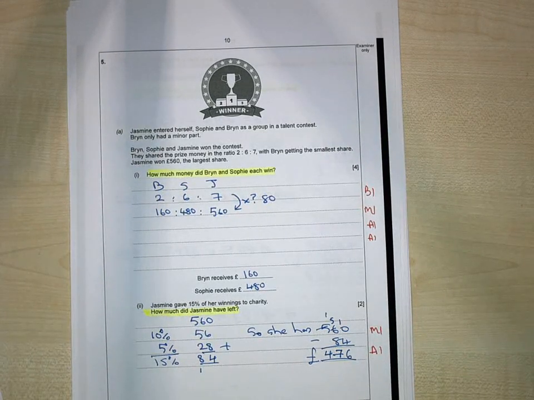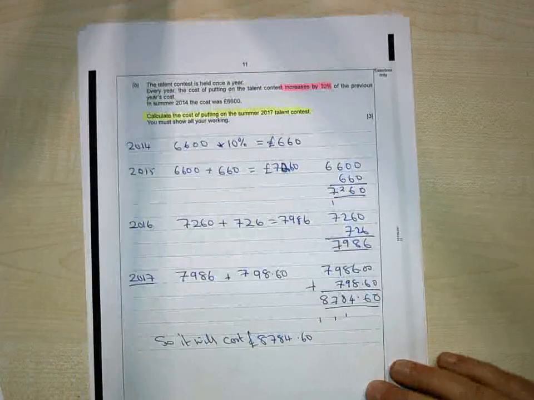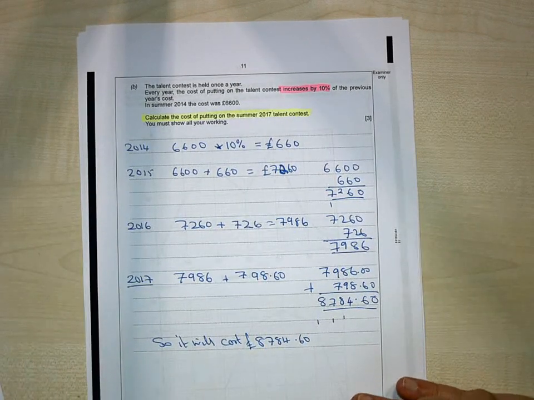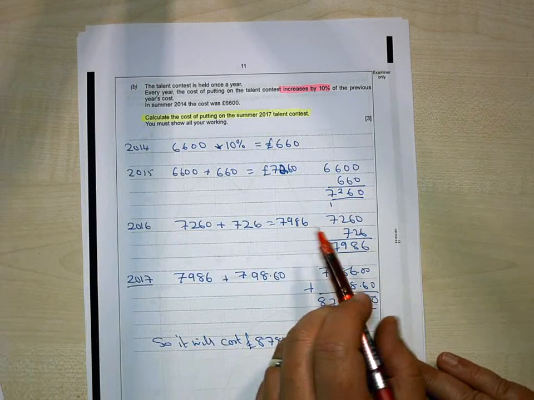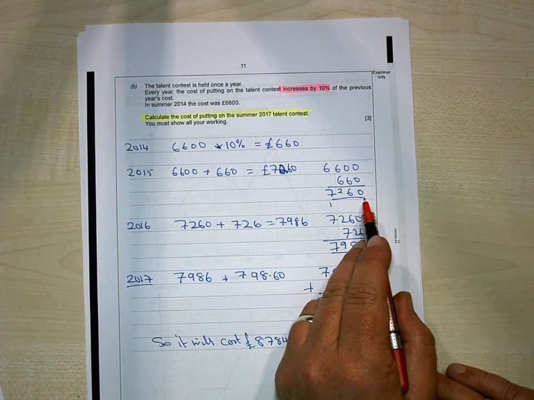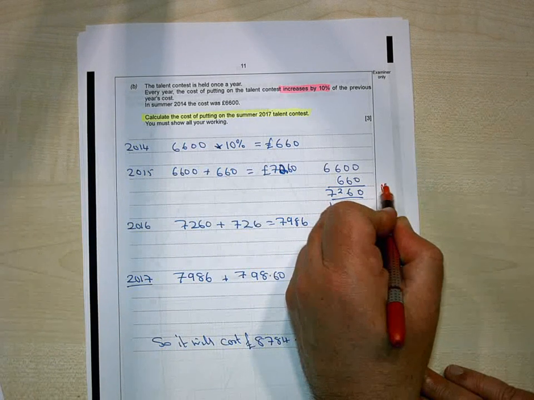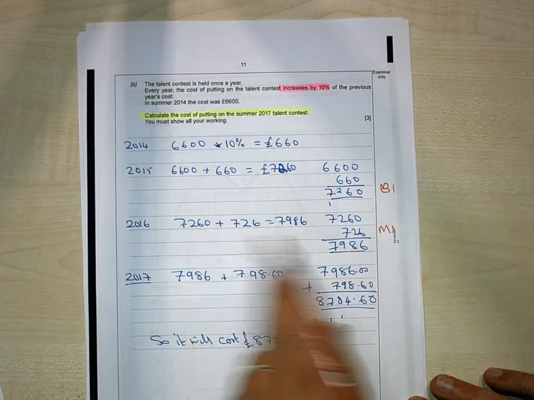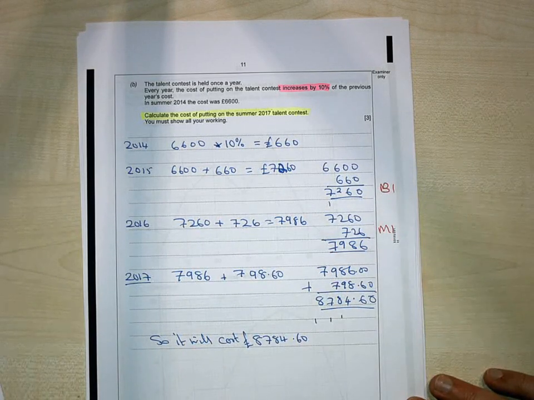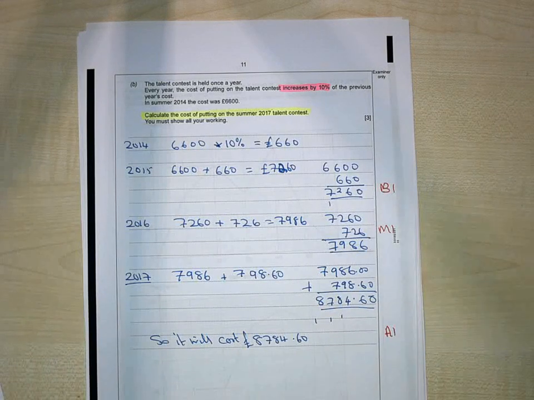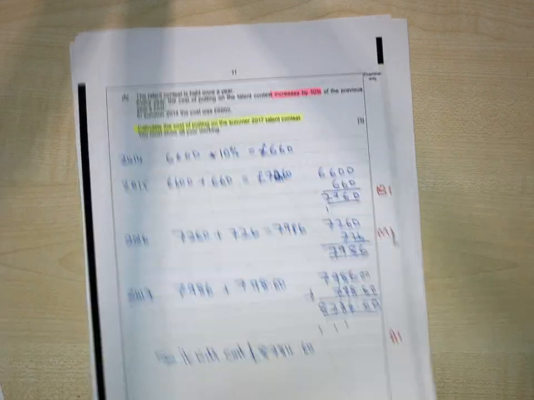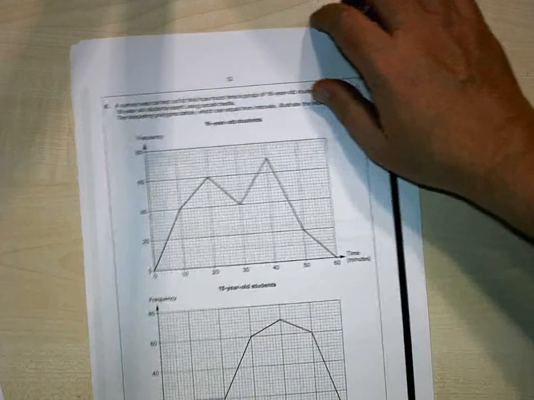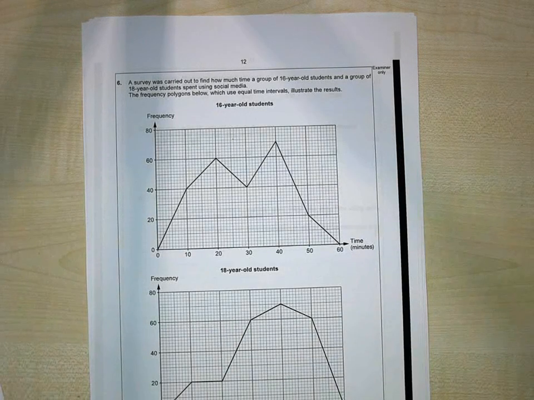And then for part B, there's a method mark for how you work out your £84, and an answer mark for your actual answer of 476. And then in part C, we've got 1 mark for the first addition of 10%. So there's a B mark for that, and then there's a method mark for adding that on to take you to the next part, and then a final method mark for your final answer. So there's quite a lot of maths there for 3 marks.